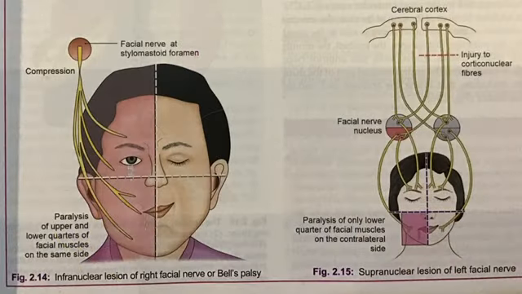This is a wonderful diagram. On the right side, there is supranuclear, above the facial nerve nucleus. If there is injury there, that is called supranuclear paralysis. In that case, both eyelids can be closed, and the eyebrows and forehead can be lifted up. While on the left side, if you see, that is infranuclear paralysis, that is called facial nerve Bell's palsy.